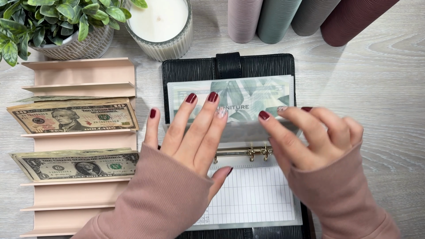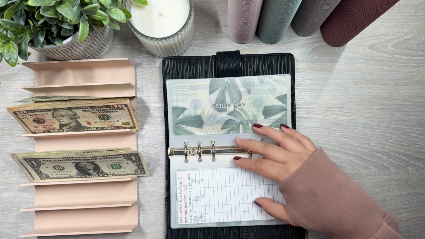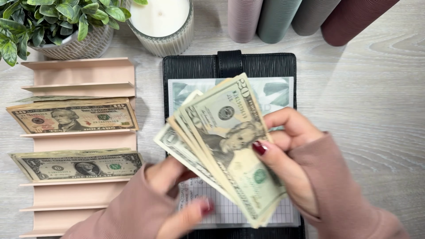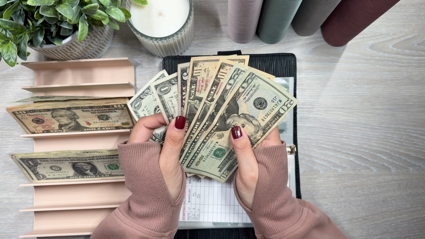That one's good. Emergency. Extra savings. Oops, I have 40. I think, yeah, those 2 20s. Furniture has 8, so that's good. Rainy day, maybe rainy day. Okay, I actually kind of want to leave it this way.